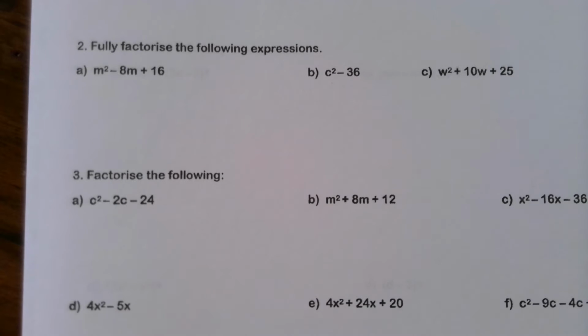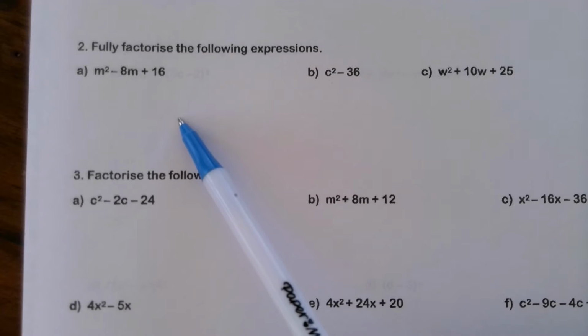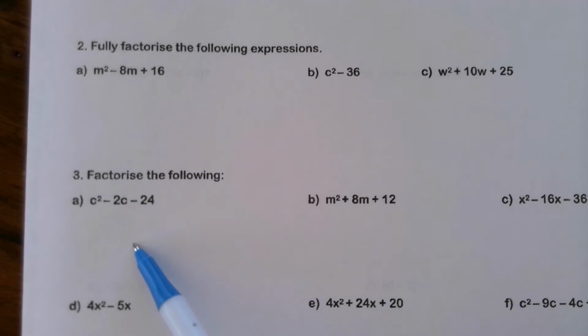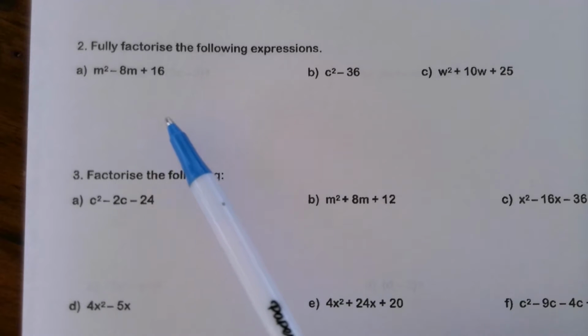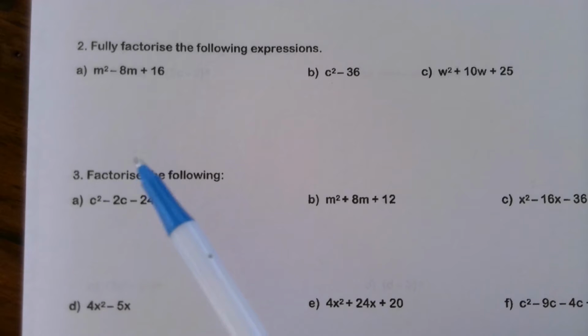Question 2 has got some interesting examples in it, and so if you're really struggling to factorise, you're probably better off skipping to question 3 and watching me do some of these ones, because some of these are what we call perfect squares, and there's some clues for the more advanced students in this to see how you can factorise these easily.